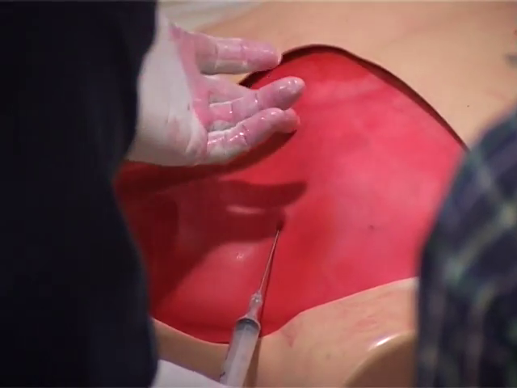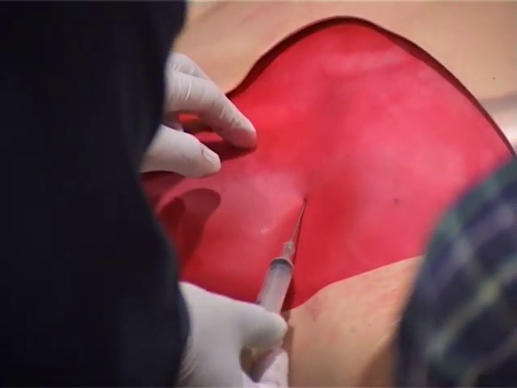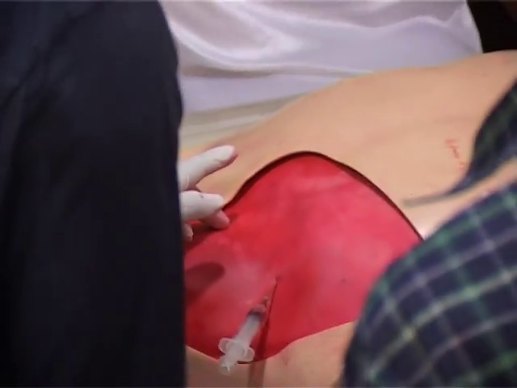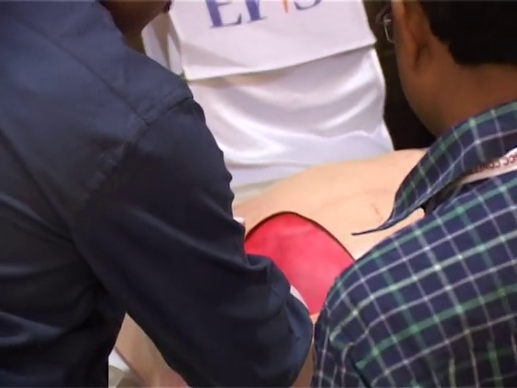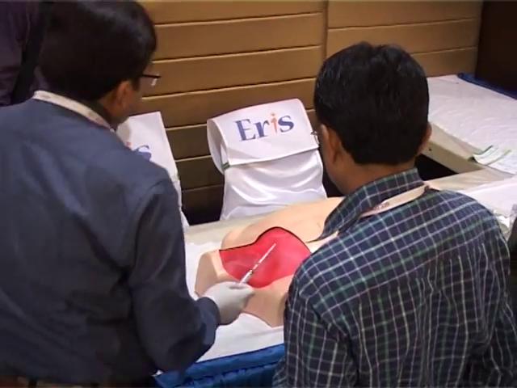First go towards the suprasternal notch. This is your posterior triangle approach. Okay?